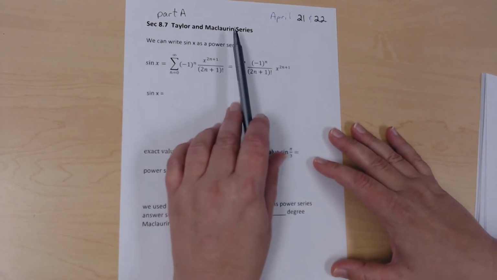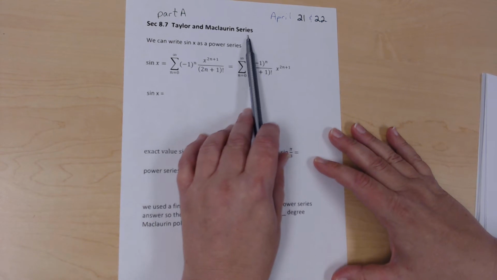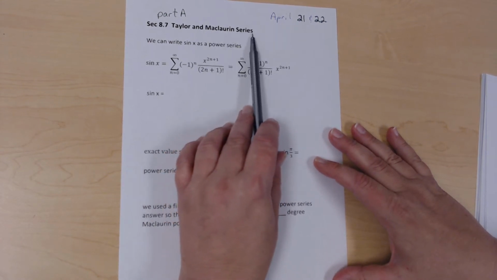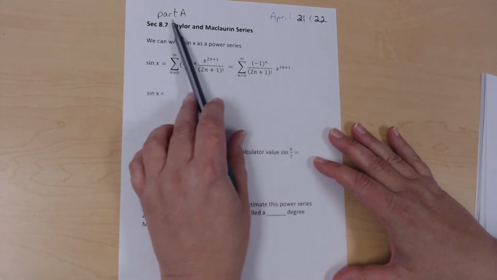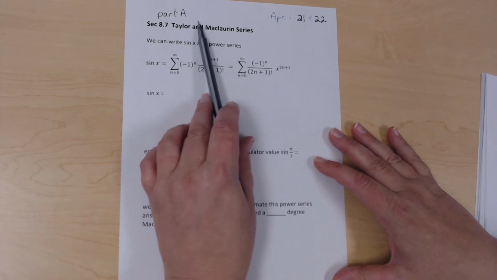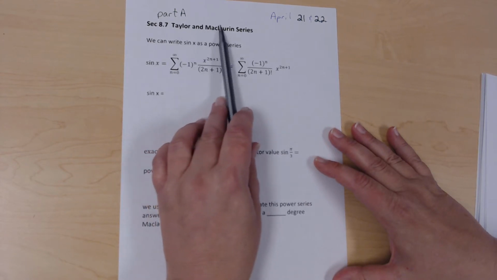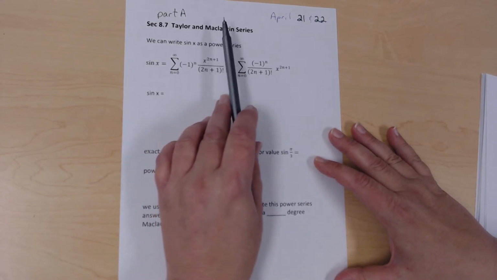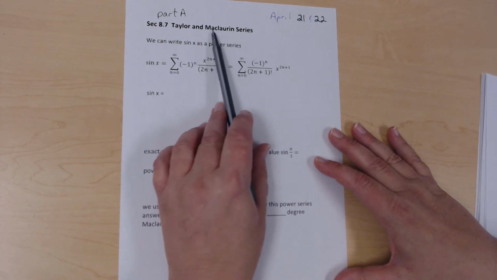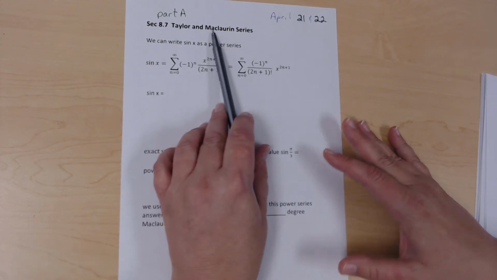Here we go. We're going to talk about the Maclaurin series. We're not going to get to the Taylor series, but I'll try to at least reference it so that you know they're very similar. So we're going to focus on the Maclaurin series. Okay, this is kind of cool.